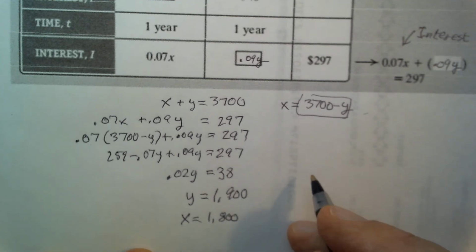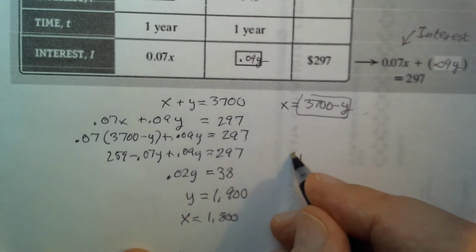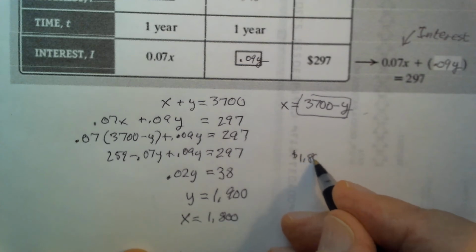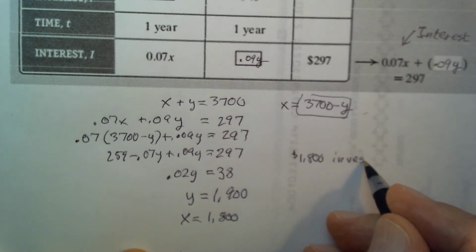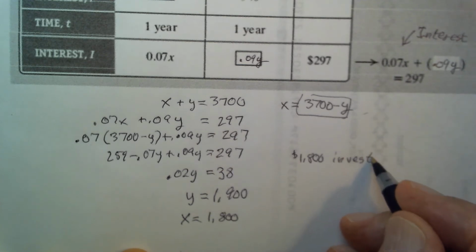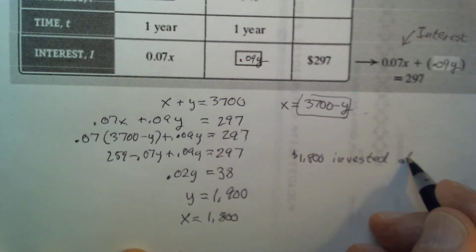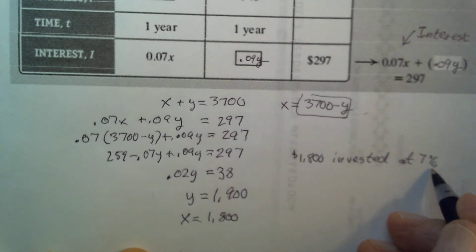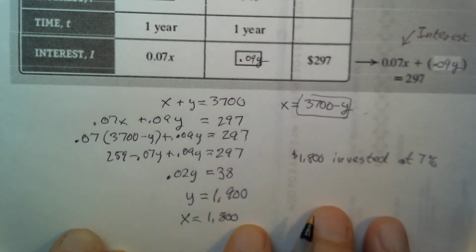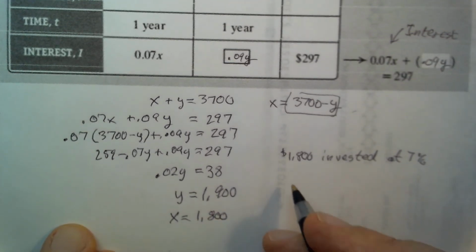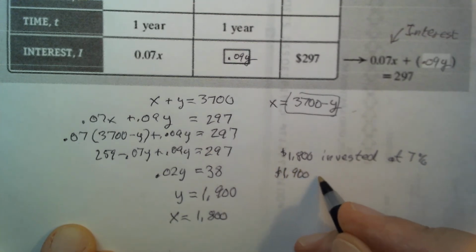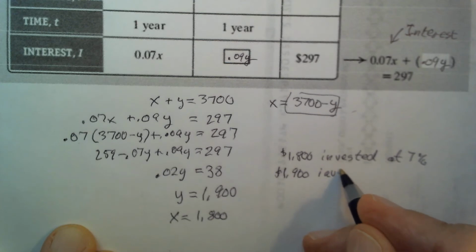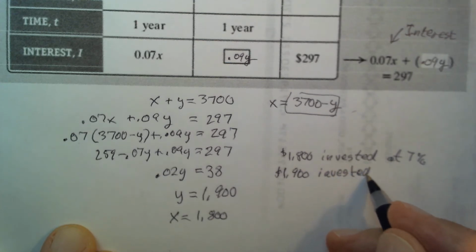So in other words, $1,800 was invested at 7%, and the amount of 1,900 was invested at 9%.